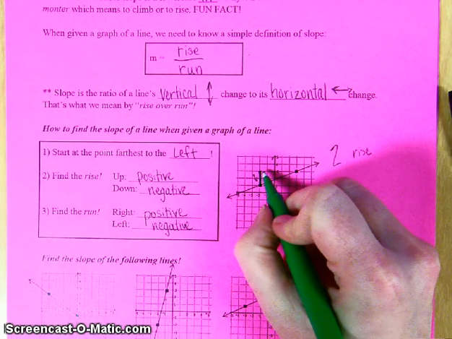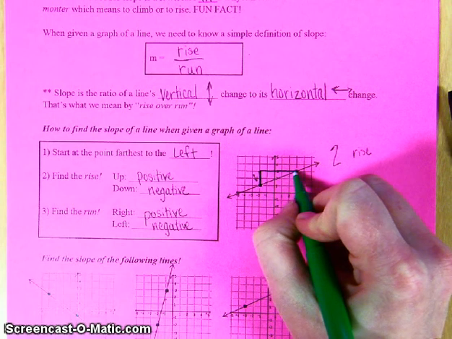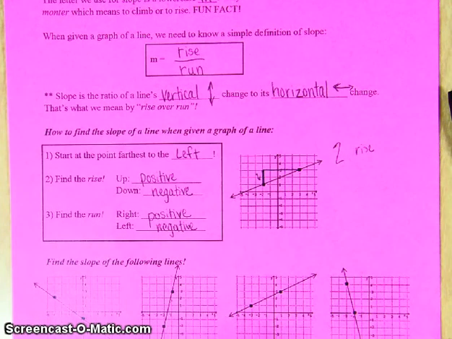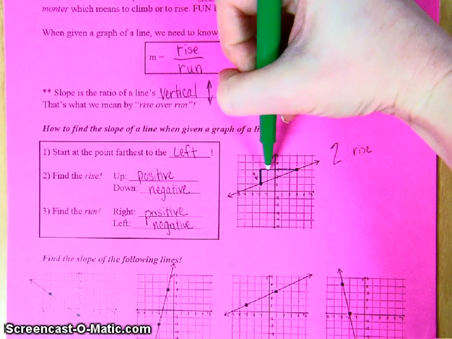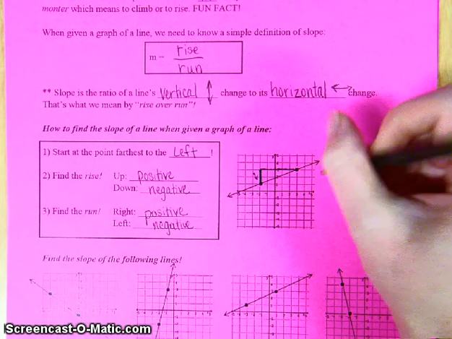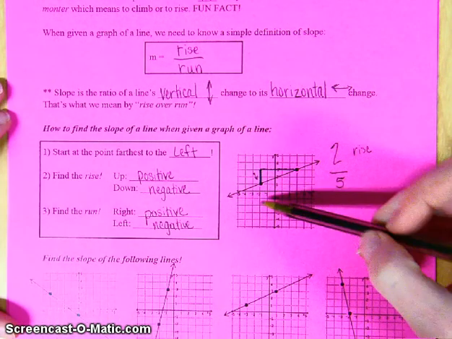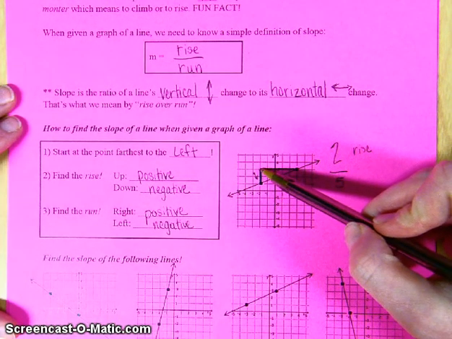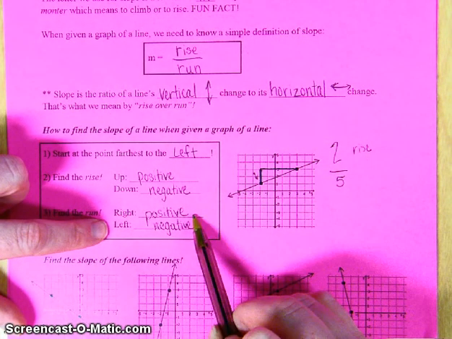Then I go from this point, trace that coordinate grid line all the way over to my new point. How many spaces did I move from here to there? There's 1, 2, 3, 4, 5 spaces. So my run is 5. Notice that I went up, and that is positive. Notice I went to the right, and that is positive.